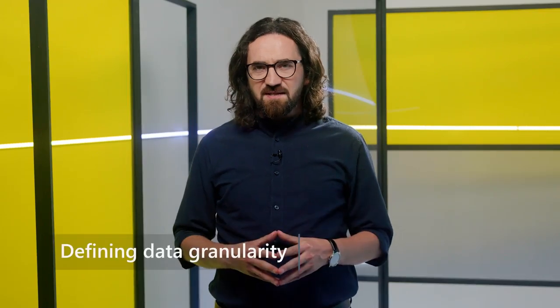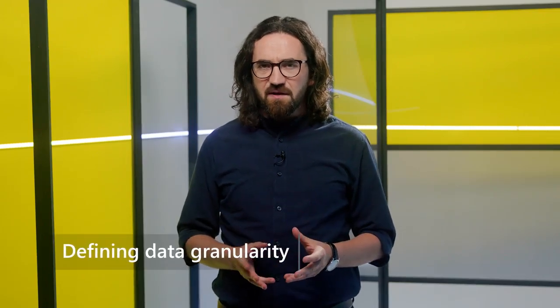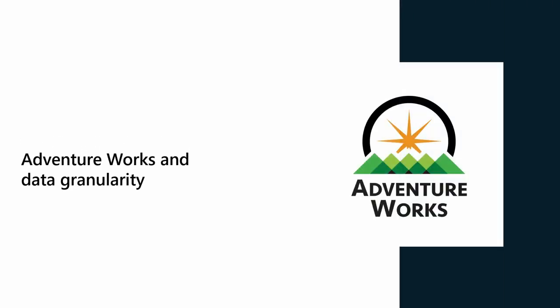Different datasets are explored at different levels of detail, depending on the questions to be asked. Answering these questions requires working with different levels of data granularity. Over the next few minutes, you'll explore the concept of data granularity and discover how it can help inform your data analysis. Over at AdventureWorks, the company needs sales data to help make strategic decisions about what products to stock.